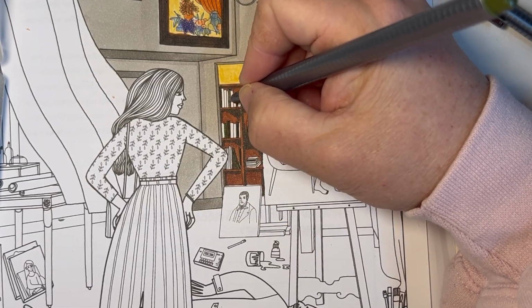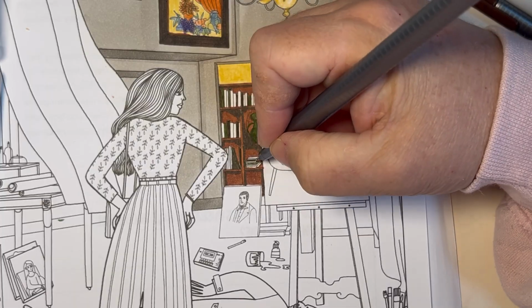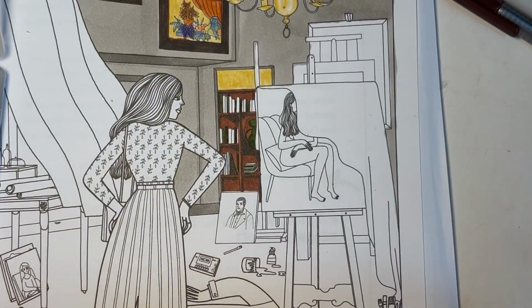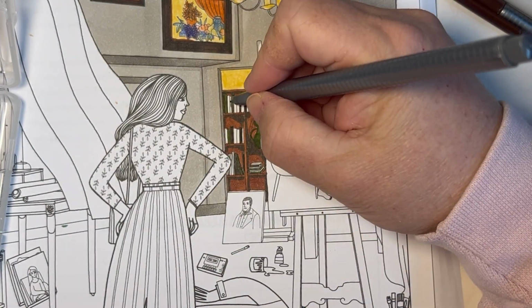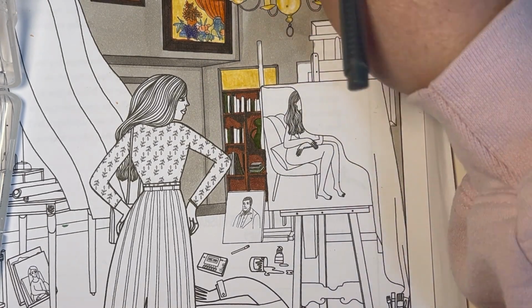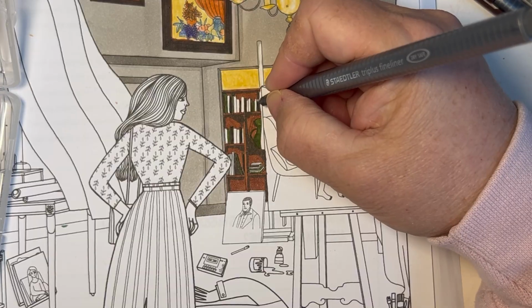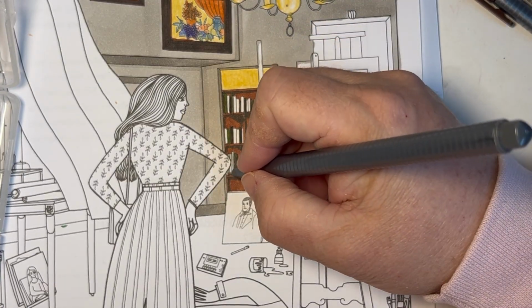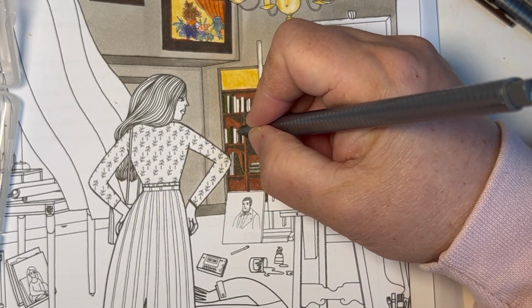Now, these books are really small, so I'm having to go in with some fine liners. And these fine liners I have, they might be the Stettler fine liners. I have a package of those. I'm not crazy about them. They really only work for the tiniest of things because they're pretty scratchy. So I try to use them as often as I can in places like this because I've got them. Might as well use them until they're gone. I won't be repurchasing those.